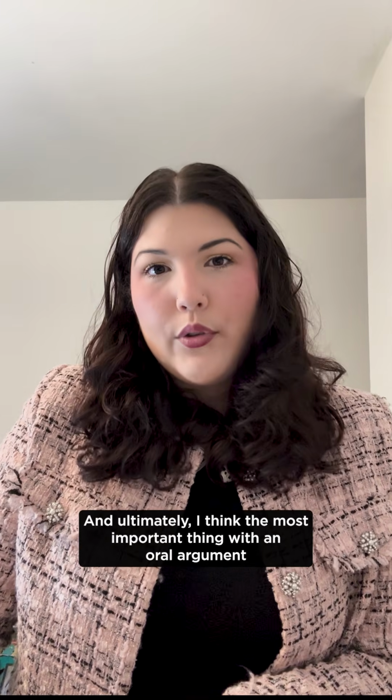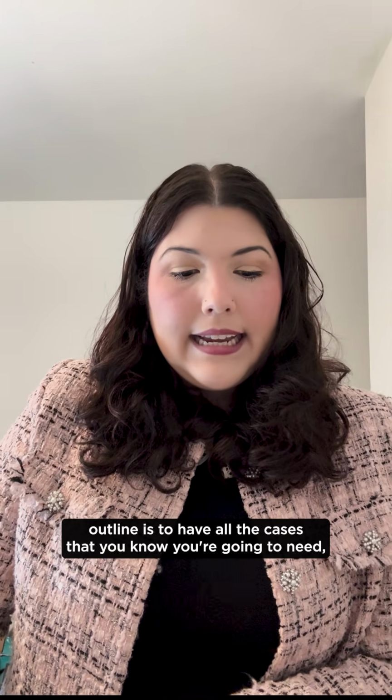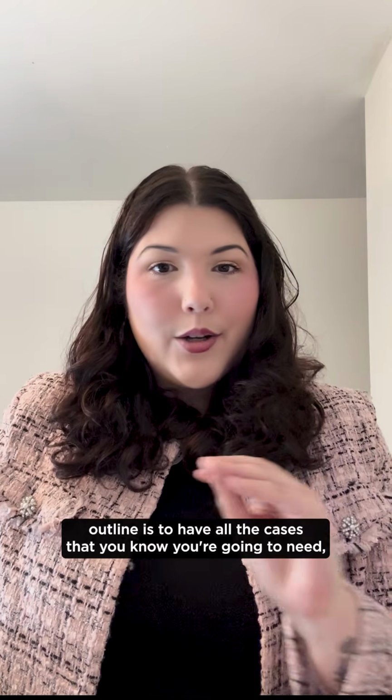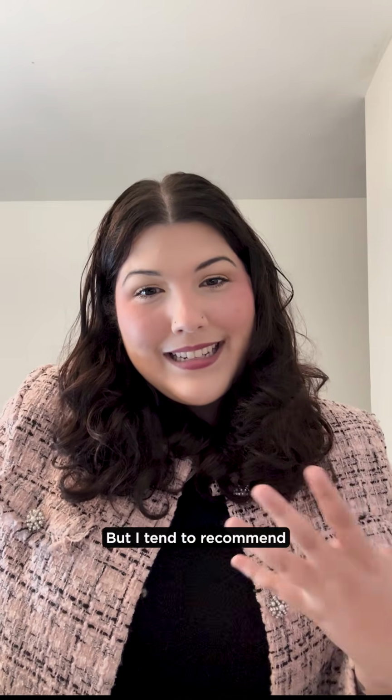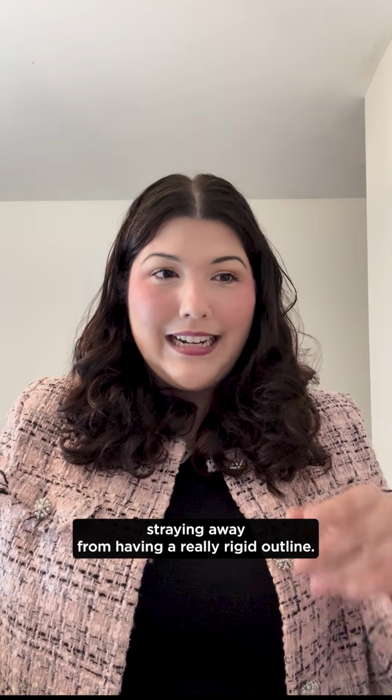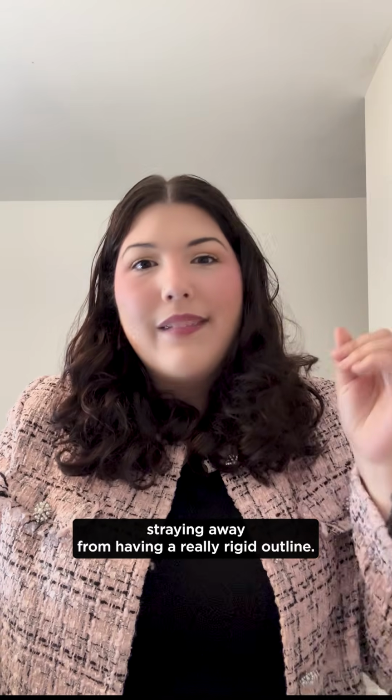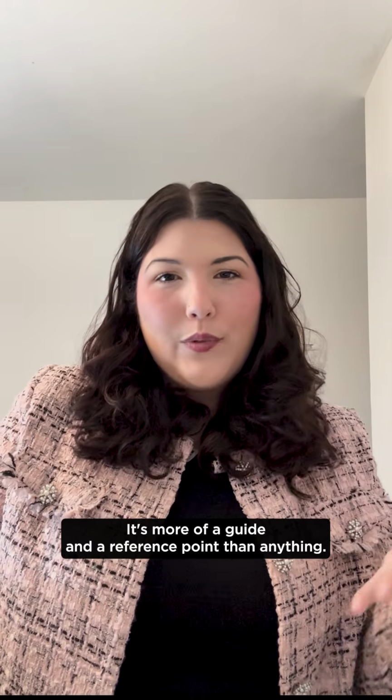Ultimately I think the most important thing with an oral argument outline is to have all the cases that you know you're going to need, all the important facts from those cases, all the record sites, but I tend to recommend straying away from having a really rigid outline. It's more of a guide and a reference point than anything.